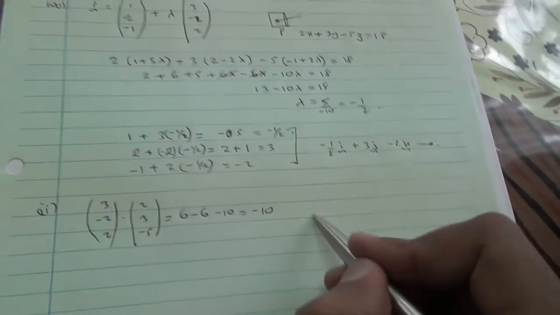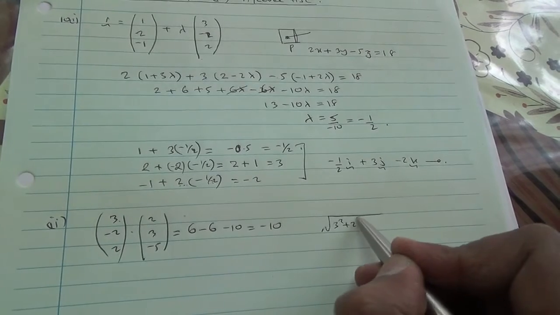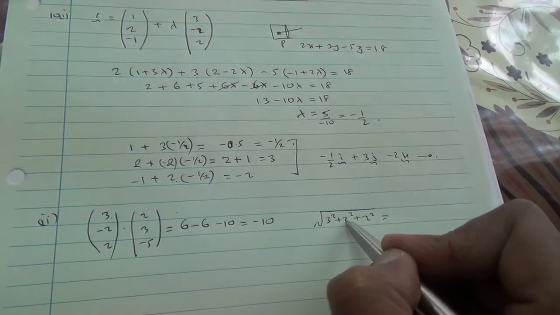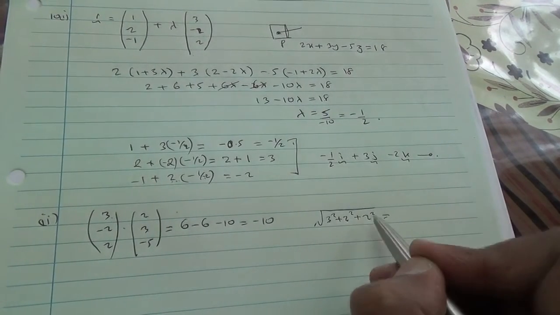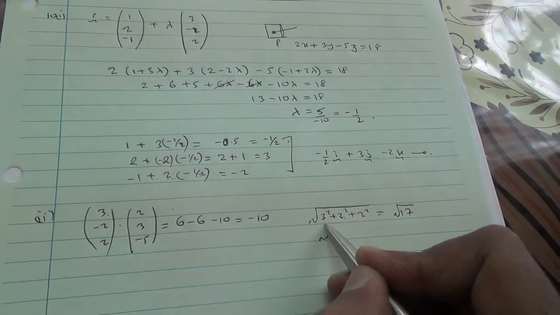The modulus of this is going to be the square root of 3 squared plus 2 squared plus 2 squared. 2 squared is 4, 2 squared is 4, 3 squared is 9. 4 plus 4 is 8, 8 plus 9 is 17. Root of 17. Second part.